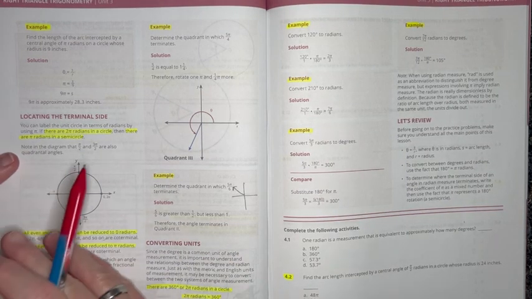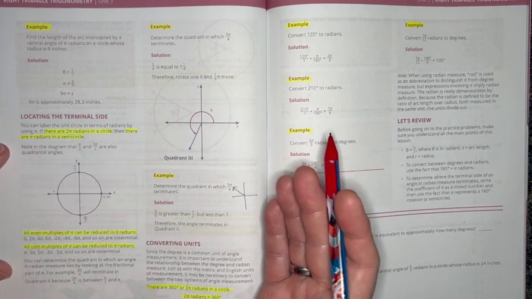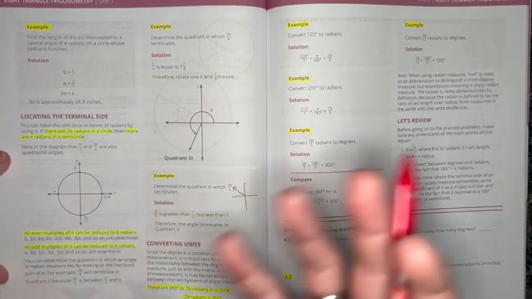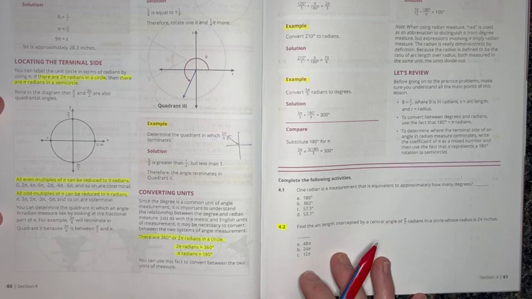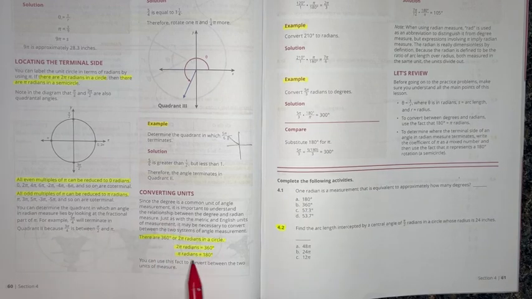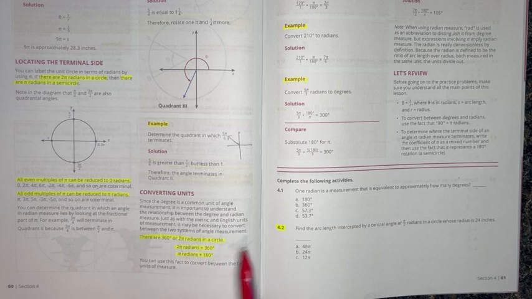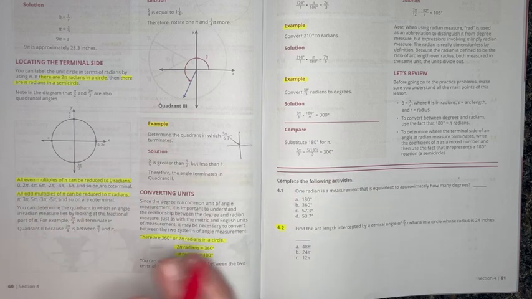Now, of course, since we've learned a new unit of measure, we have to learn how to convert this unit of measure. And that's what this next part is. It says here there are 360 degrees or 2 pi radians in a circle. Therefore, 2 pi radians equals 360 degrees, or just to make it a little bit easier, pi radians equals 180. So no matter which way you're going, here is our conversion.